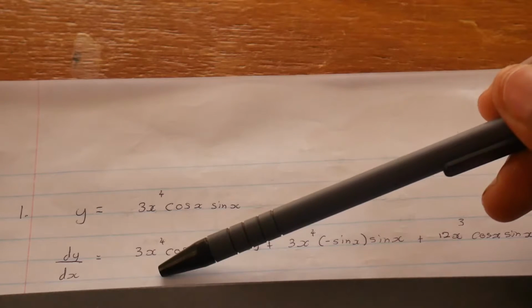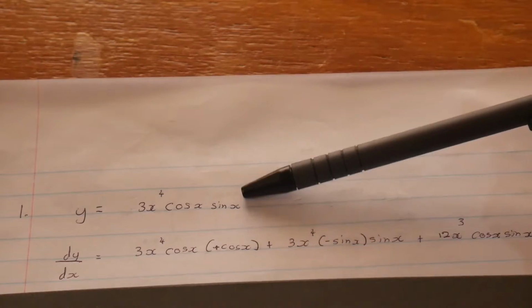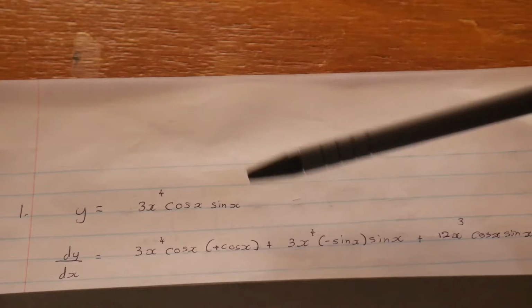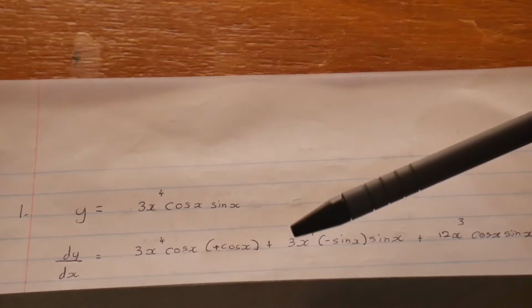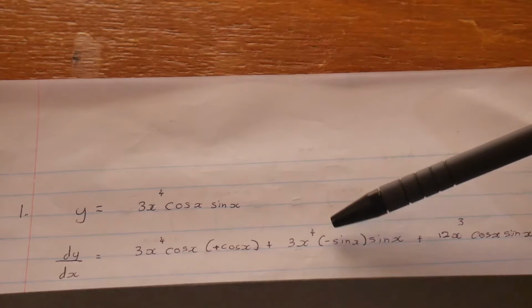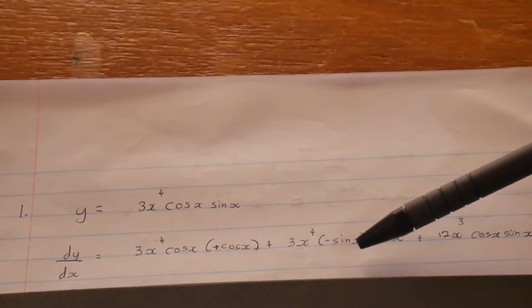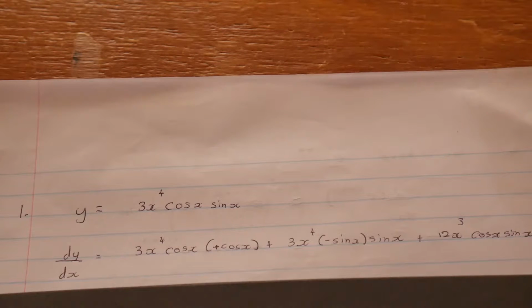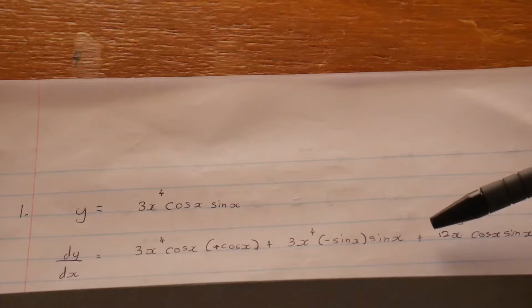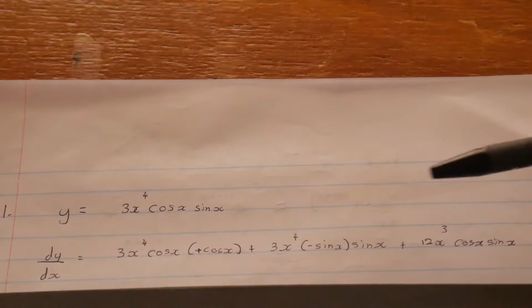So I have what I did. I wrote back the first term and the second term and differentiate sin x and we get cos x, plus we now write back 3x to the 4th power and sin x, but we differentiate the middle term, which is cos x, differentiated is negative sin x, but then we add again plus, then we differentiate the first term and we get 12x to the 3rd power, and we wrote back the other 2 terms.